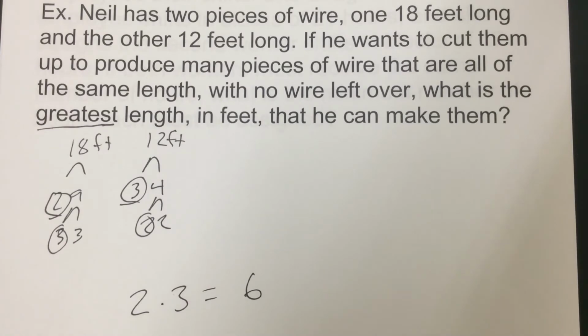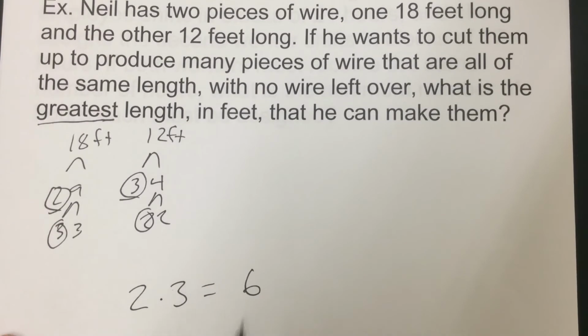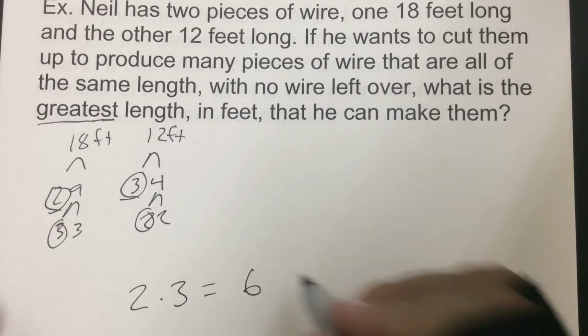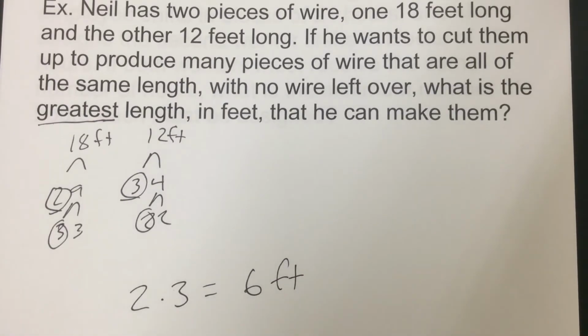And then we look at our question, okay. So if he wants to cut all of them to produce many pieces of wire that are all the same length with no wire left over, what is the greatest length in feet that he can make them? Have we answered that? For the most part, yes. Our greatest length is going to be 6. 6 what? With word problems, you're always going to have labels. Make sure you label. So 6 feet.